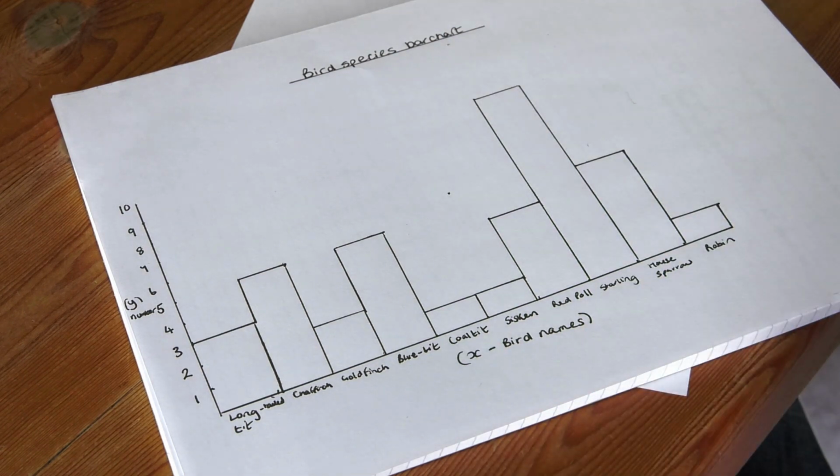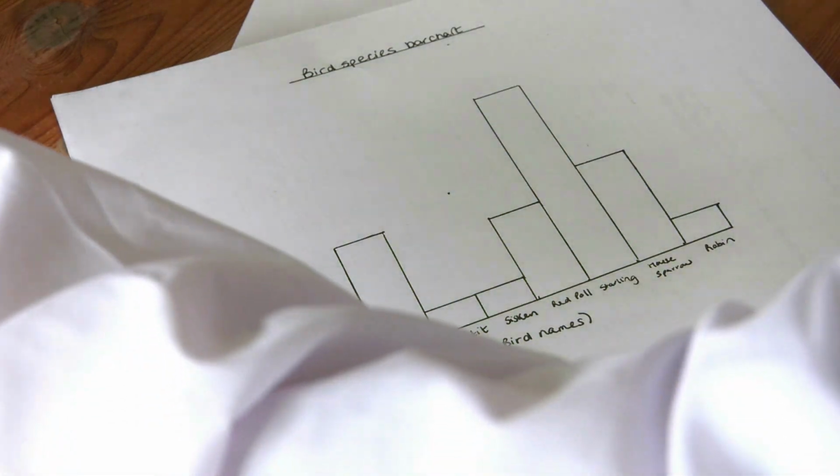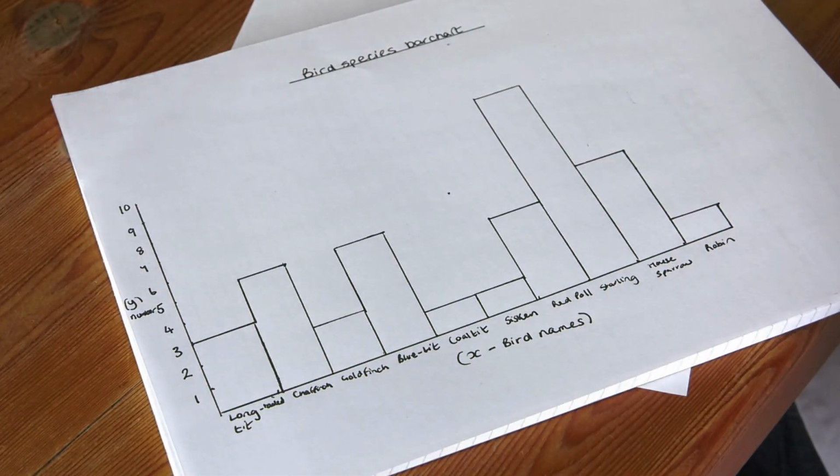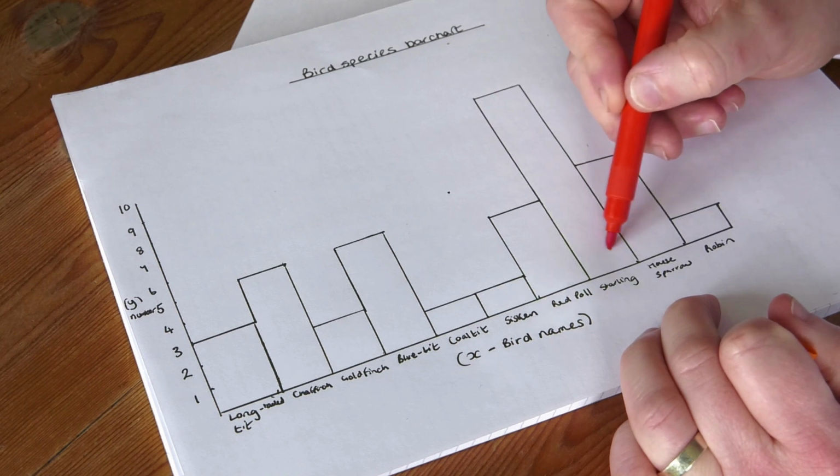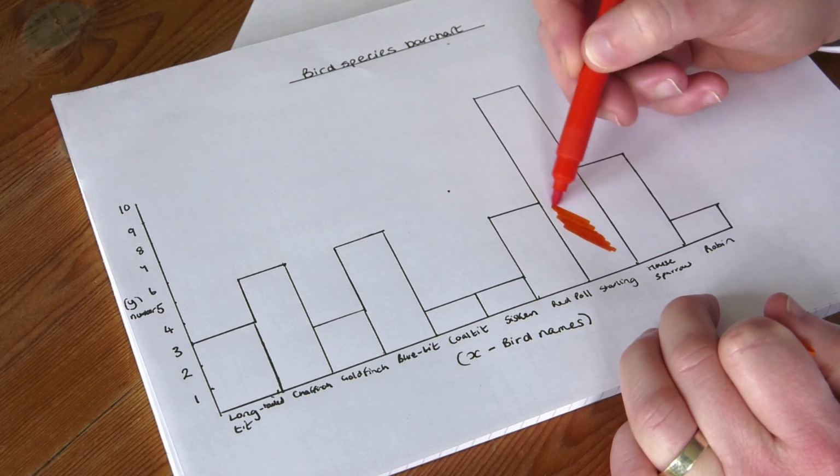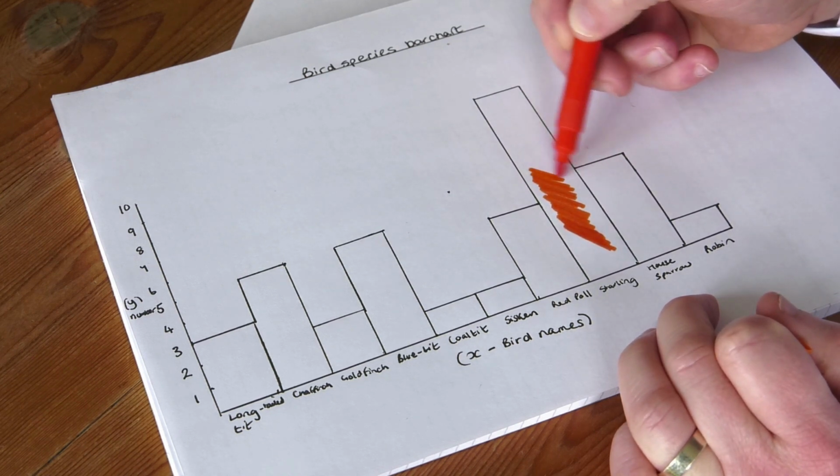Good way to finish it off is by actually colouring your bars in. So you can just take a pen and you can just start to neatly colour in those bars.